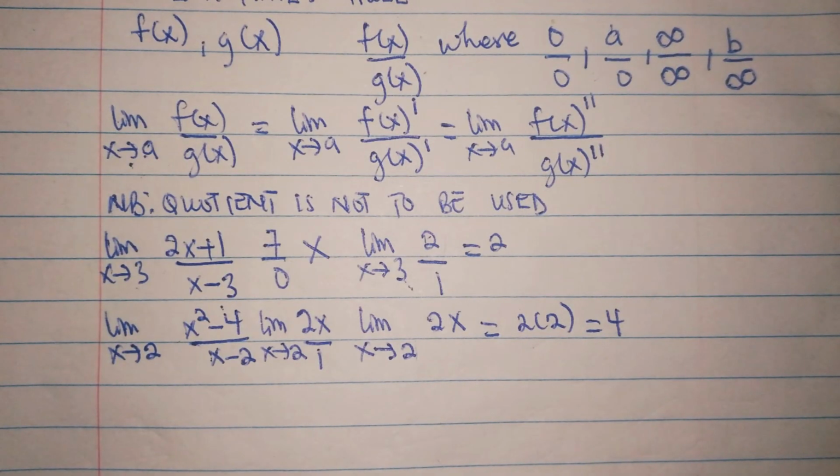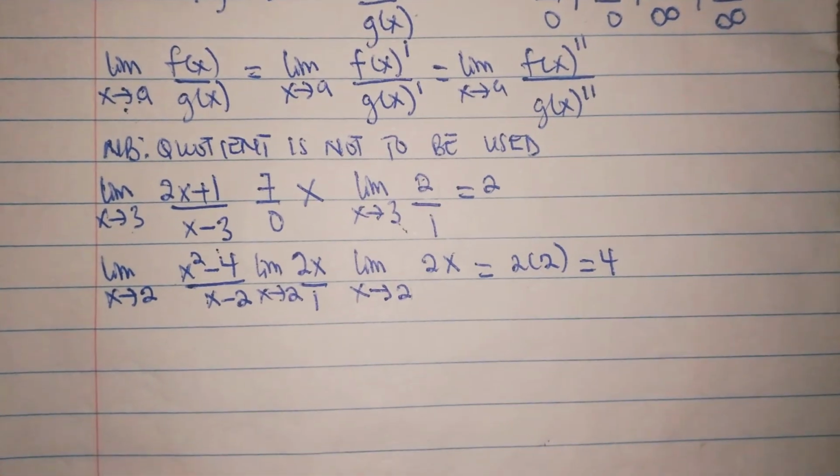Okay, so we've looked at some examples. Now let's look at a trig example. We are solving 3 examples, and we've done 2 so far.